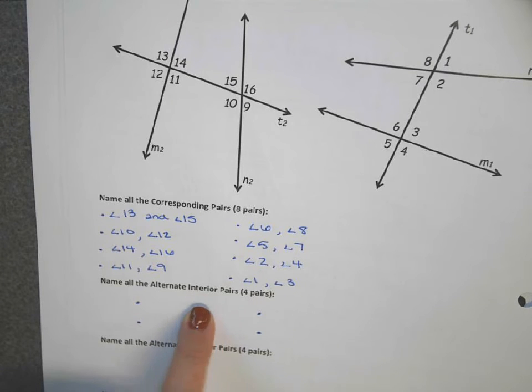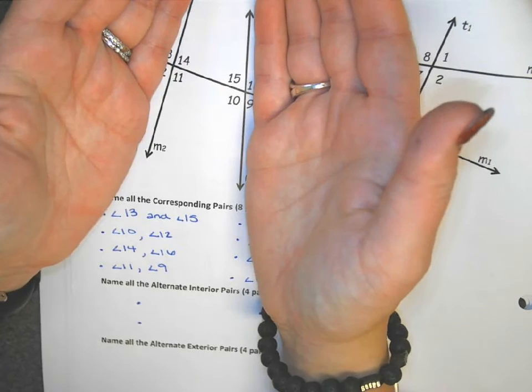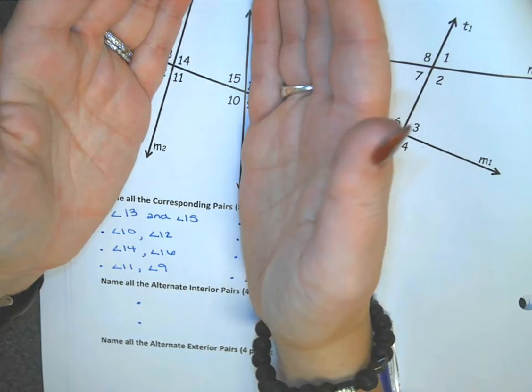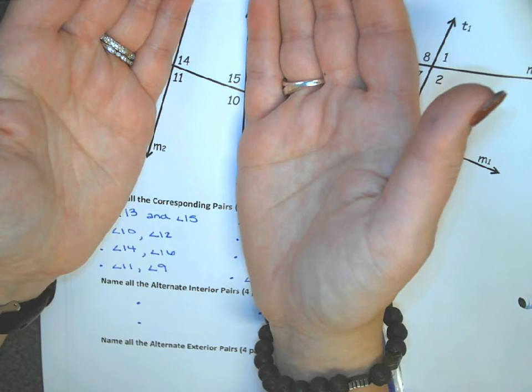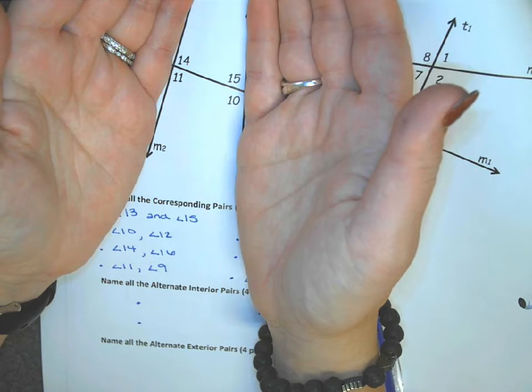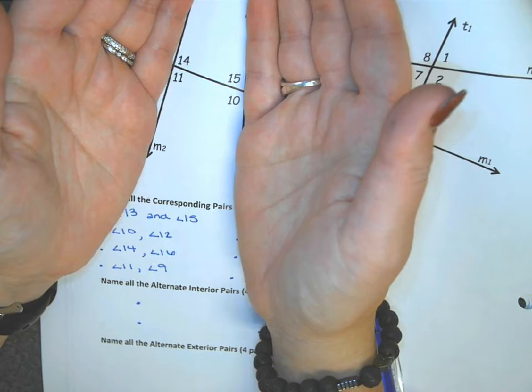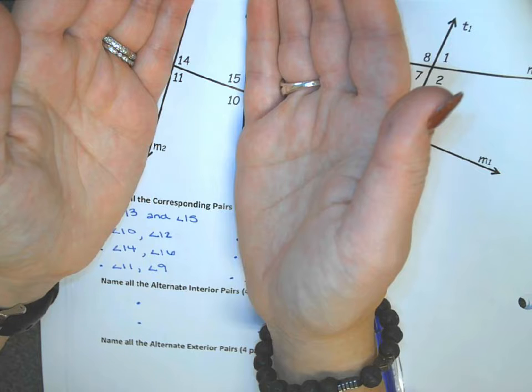So when we're looking at the 2 lines, we have to look to the inside of the 2 lines. So if you were to put your hands here and cover up the exterior, there's your interior angles. Okay? Now pick an angle on the left intersection and pick an angle on the right intersection that are on alternating sides of the transversal. What would be the pair?